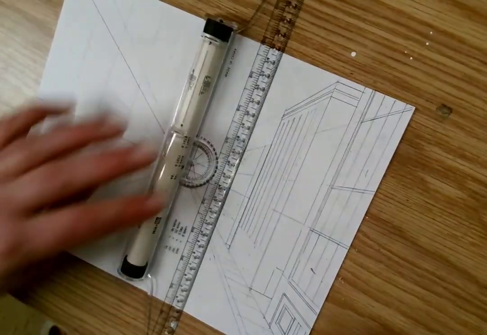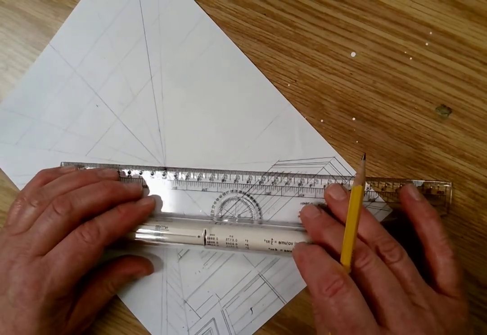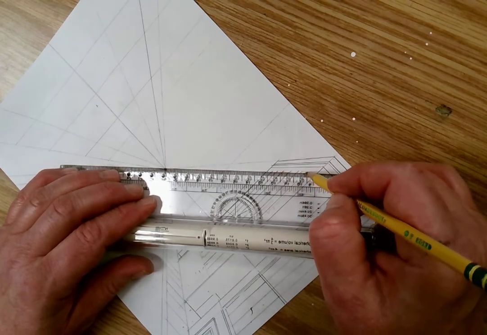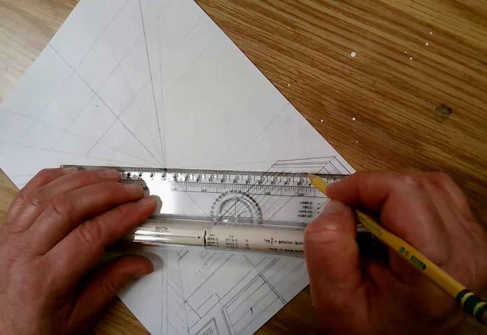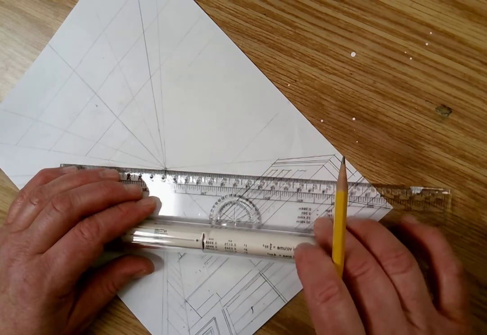There we go. Now I'm going to bring a line there.